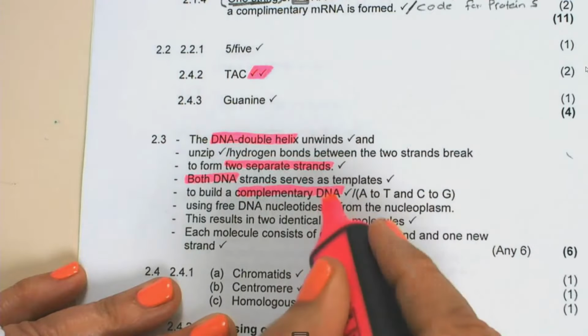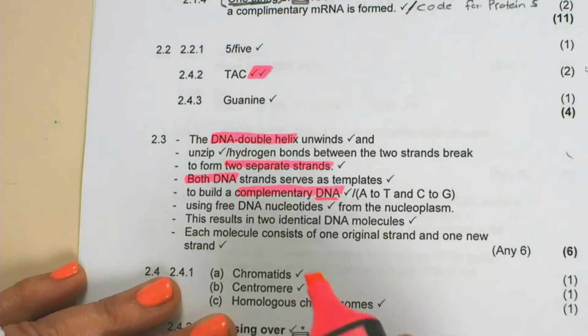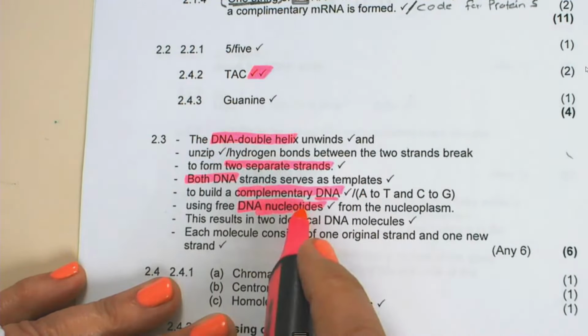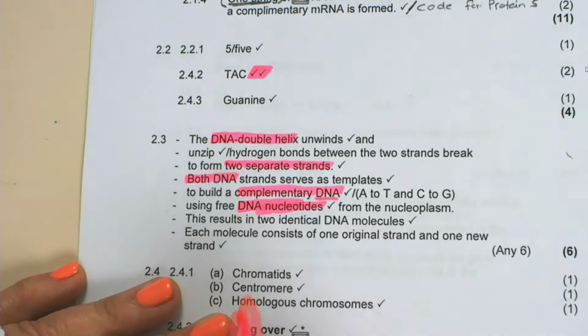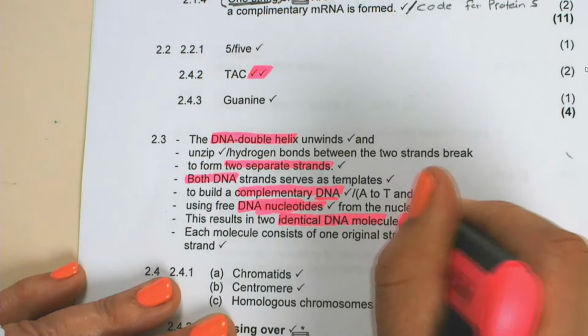It's important to say DNA because we are busy with DNA replication. We use DNA nucleotides, not only nucleotides, but the DNA nucleotides, and it results in 2 identical DNA molecules.